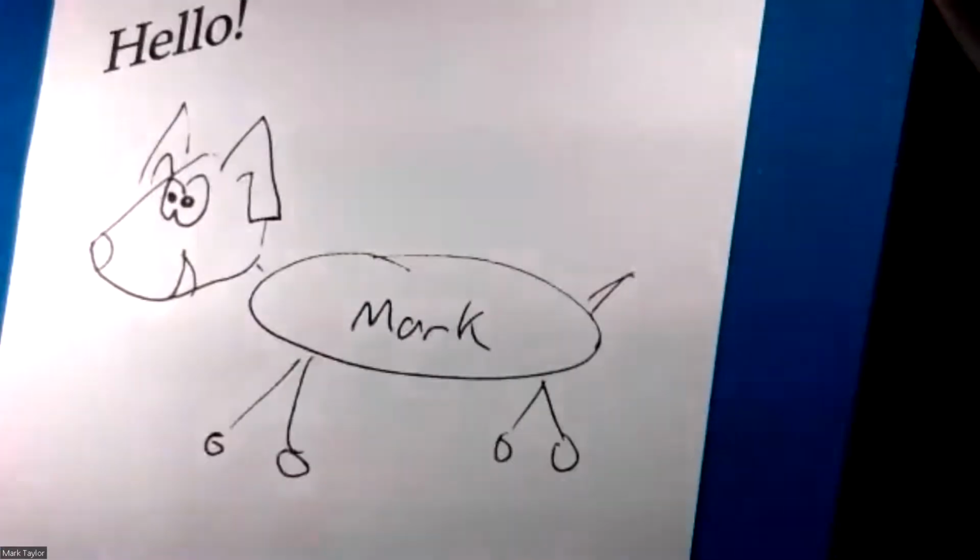Keep doing that. My little focus dog. My focus dog. Oh, there's the focus dog.